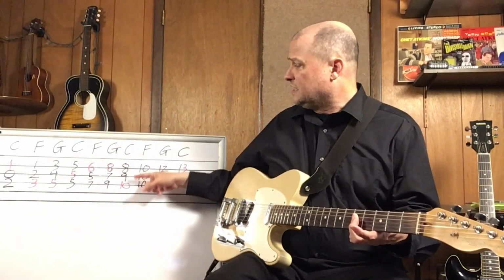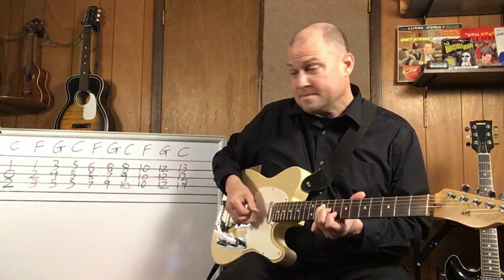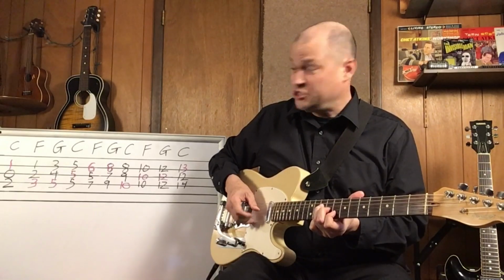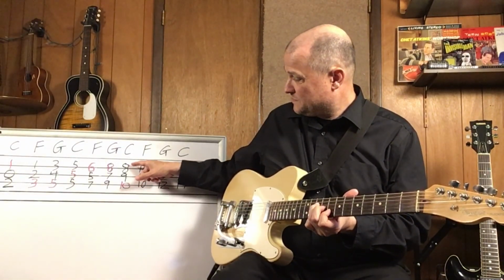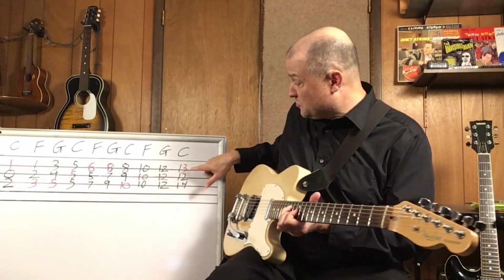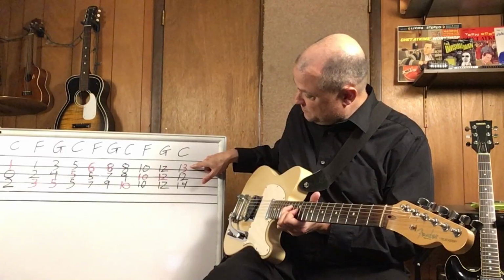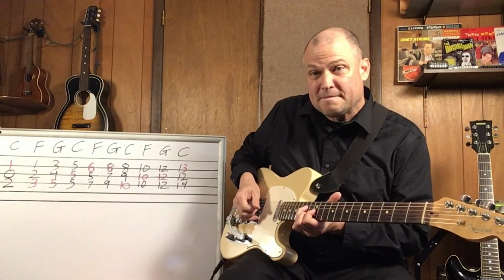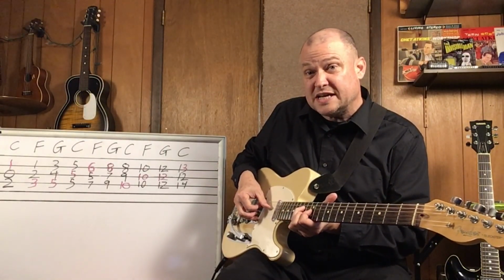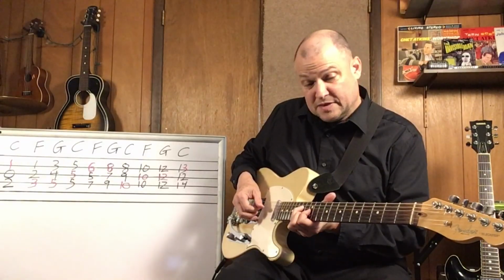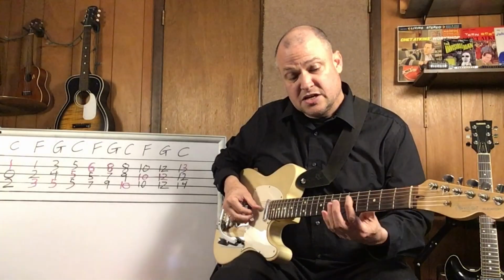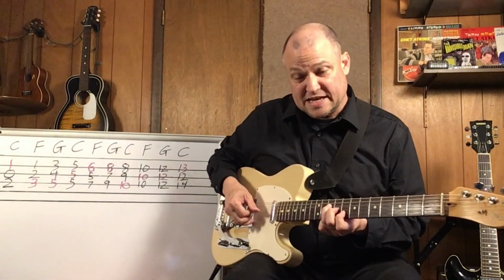Our next C chord is up on the 10th fret, 10, 9, 8. And that gets us C, E, G. And our last C chord here is going to be on the 13th fret as our root note. All right, 12 and 14. So that's our C, G, E. So just the C chords going up the neck.